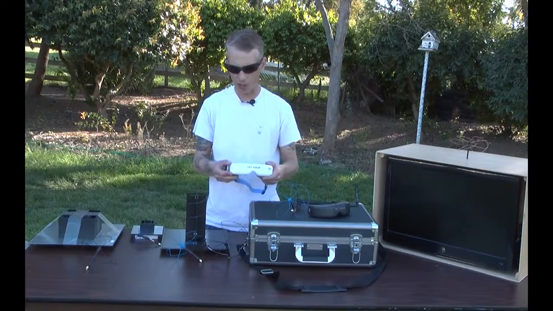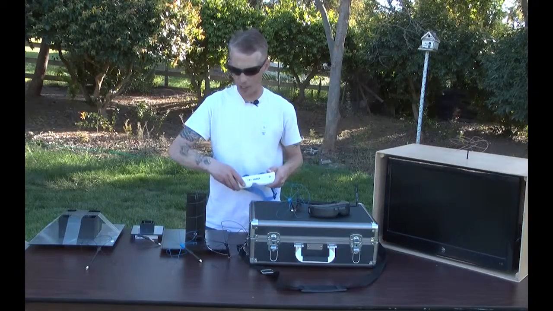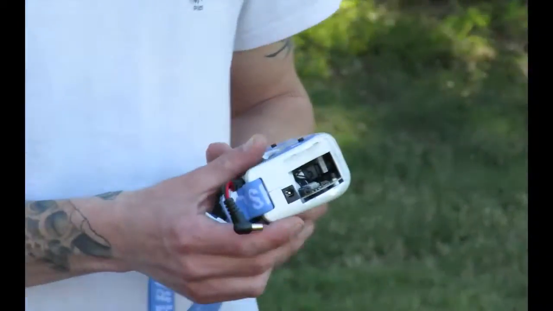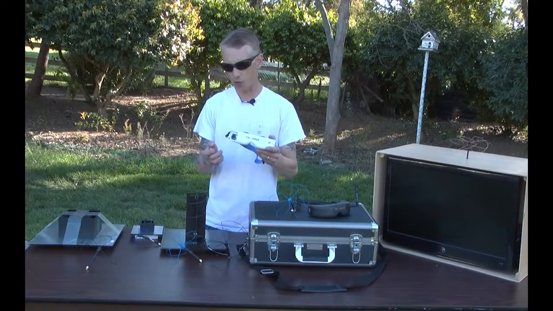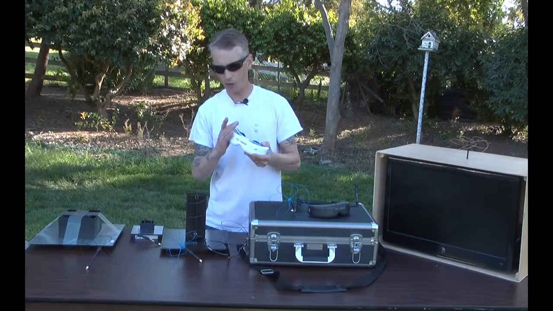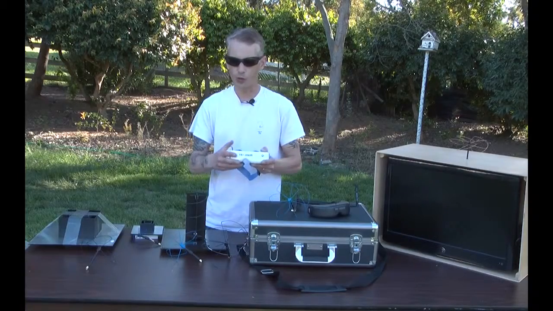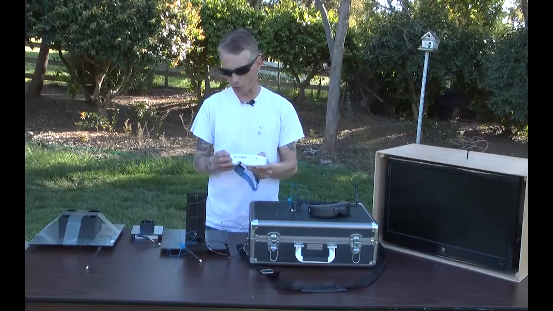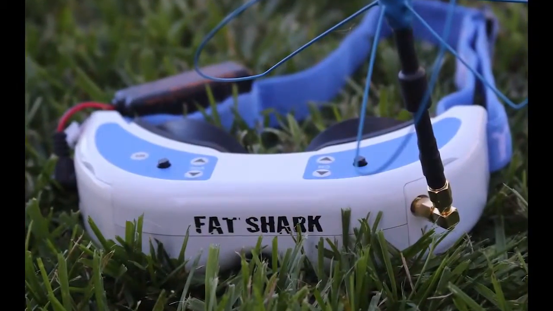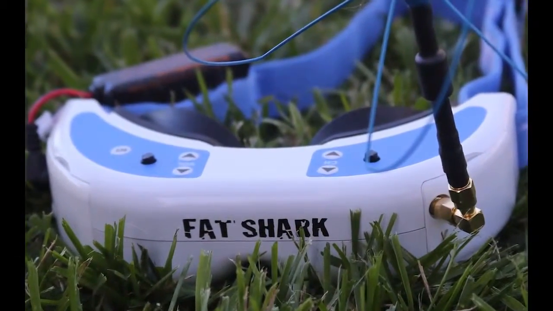Another great feature of these goggles is what's known as the head tracking port. The head tracking port is essentially exactly what it says. So if you have your goggles on and you've got a head tracking system on your FPV equipment, when you turn your head left, like this, your camera will turn left. If you push your head down, your camera will then pan down.